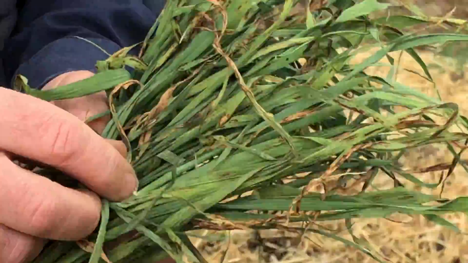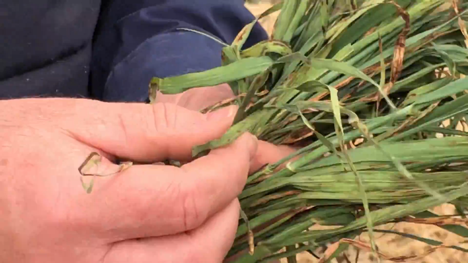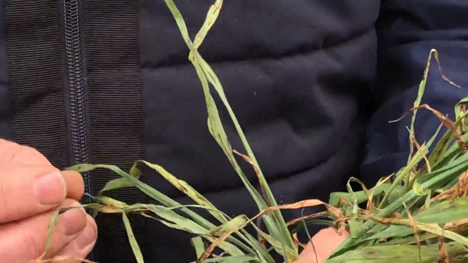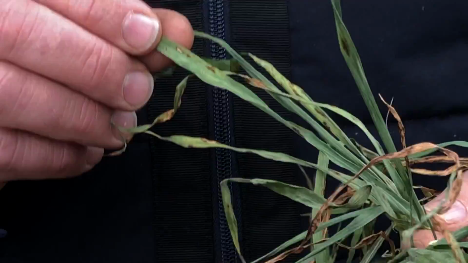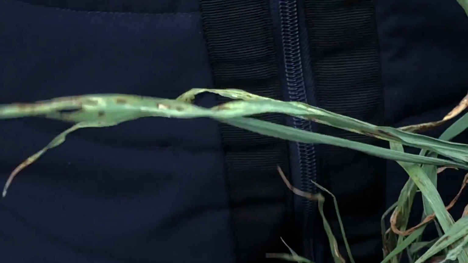They don't concentrate towards the tip. Whereas we find, here's a leaf here, probably hard to see. You can see that the lesions are evenly spread across it. It's just randomly where a spore lands and infects. Whereas with a lot of our physiological spotting, they concentrate towards the leaf tip.